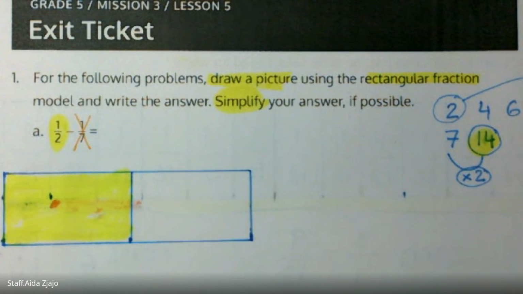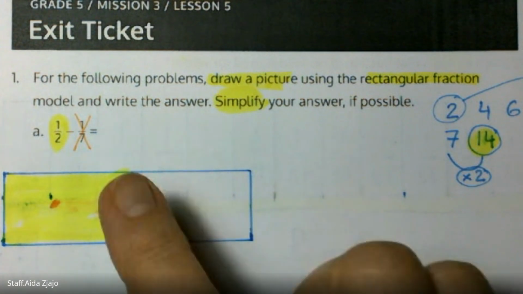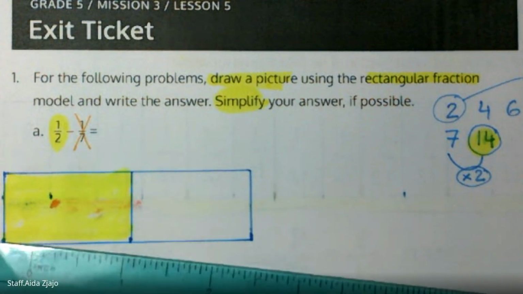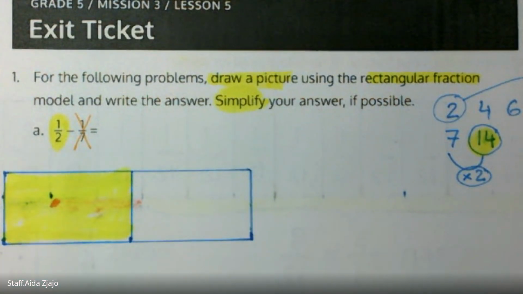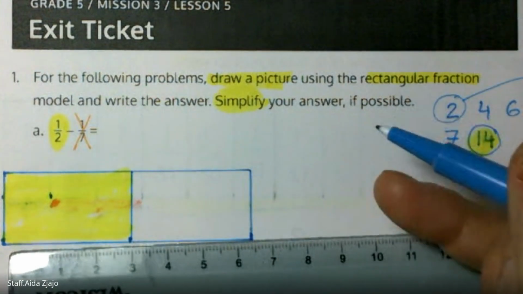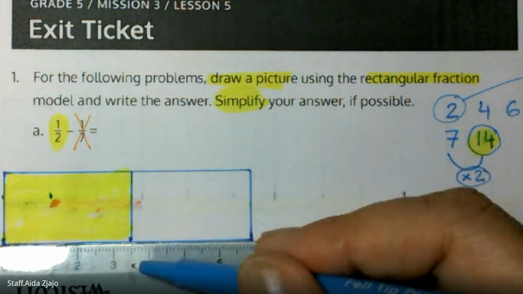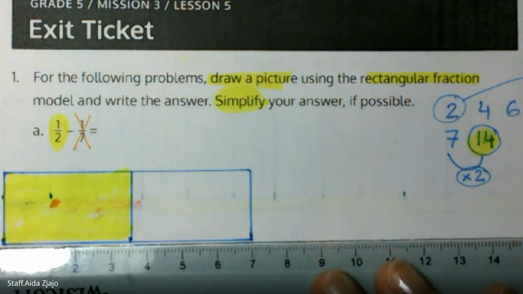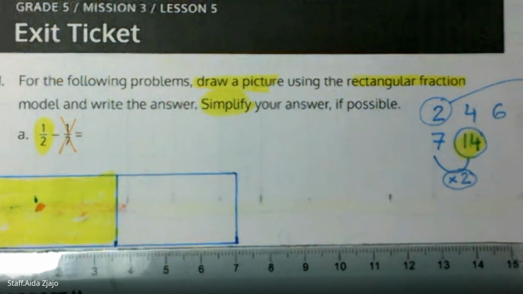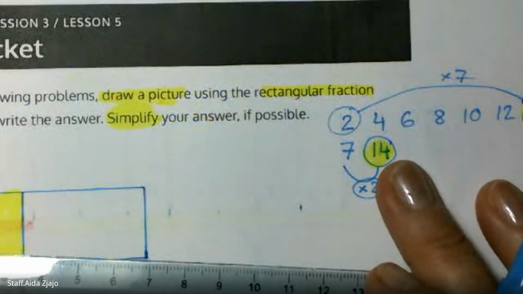So now this is a half of the whole, but I needed to show the sevenths so I can see how many I can take away. If I think about sevens, that would be kind of in a halfway. But I figured out that my denominator is actually 14.